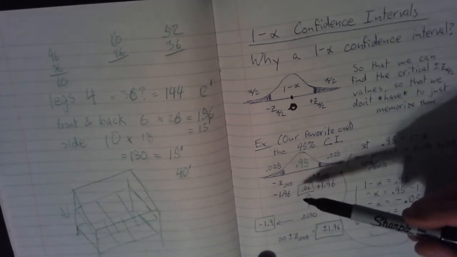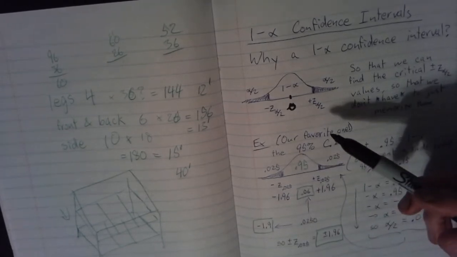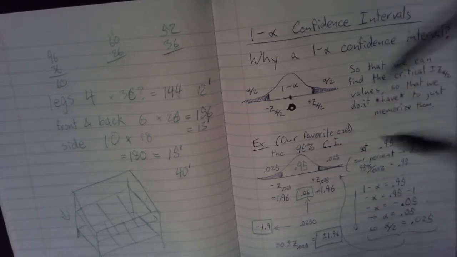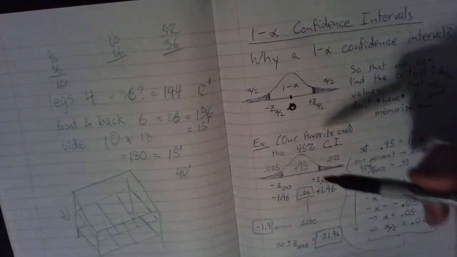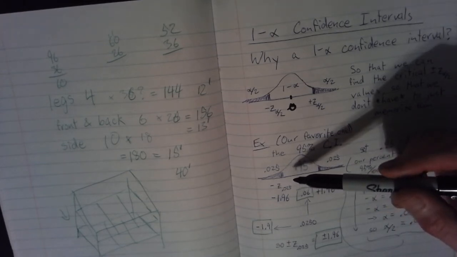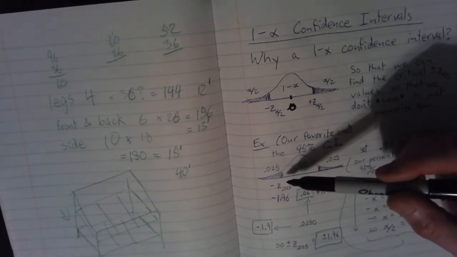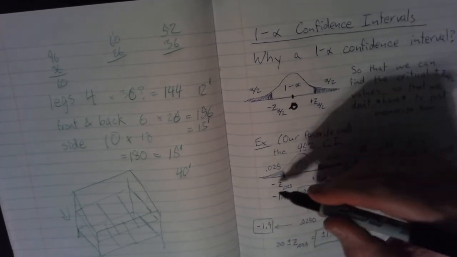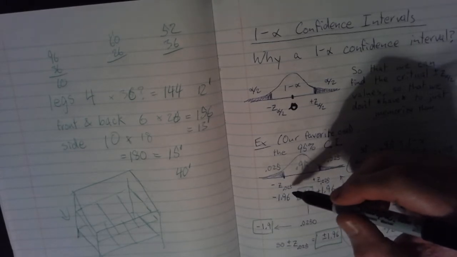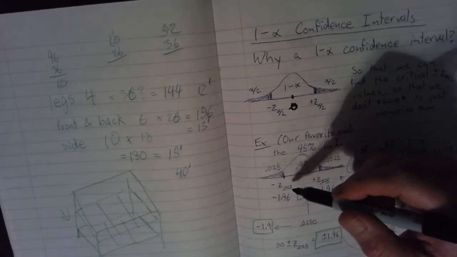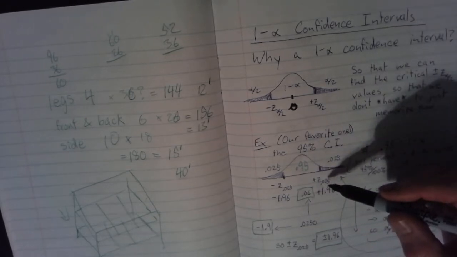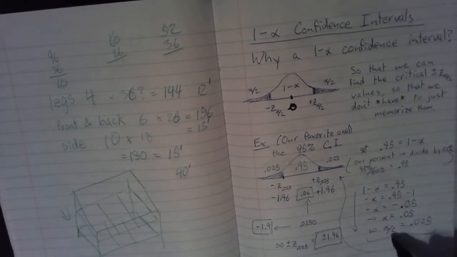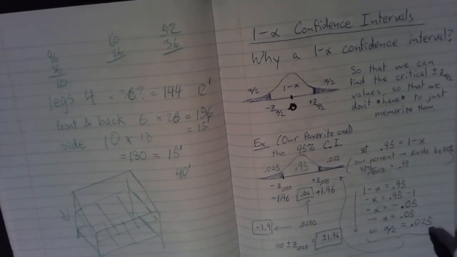Then how do we get these critical z values? This is basically a reverse lookup. Ignore the right-hand side of this graph and just look at the left tail. We want the left area beyond whatever this z value is. I'm calling it negative z subscript 0.025, and over here we have positive z subscript 0.025, because remember, alpha divided by 2 is 0.025.